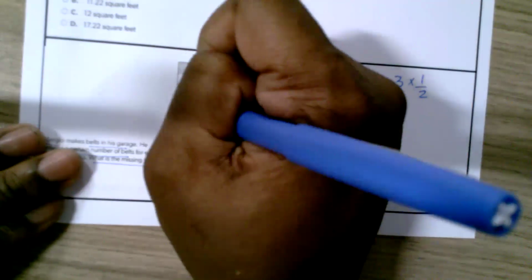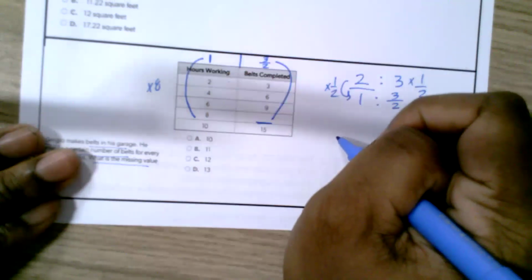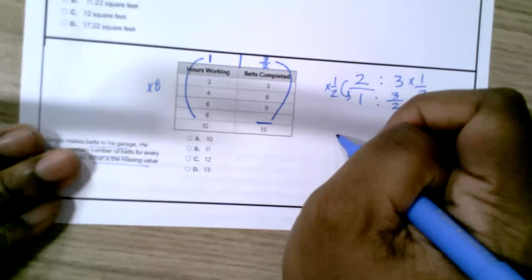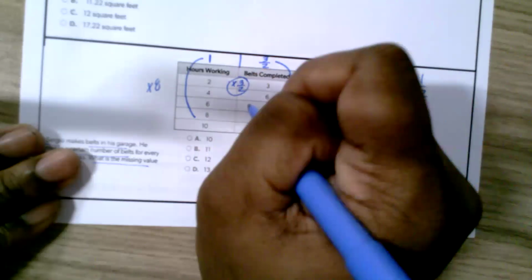So 1 times 8 and 3/2 times 8. Oh, okay. So that's my unit rate, or 8 times 3/2. 24/2, and that is equivalent to 12.